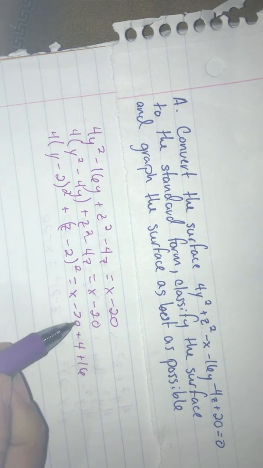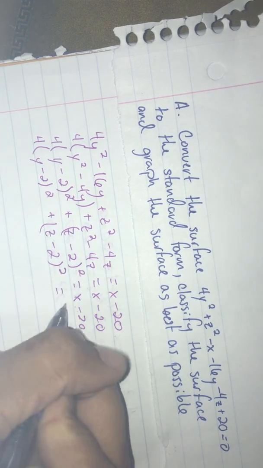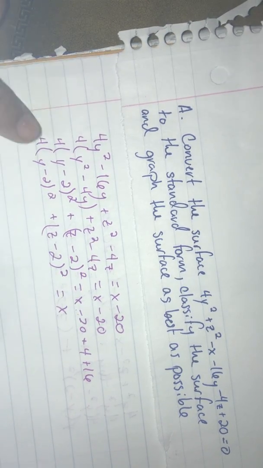So we added 16 to this one, and we added 4 to this one, so we're going to have to add those to the other side. Plus 4 plus 16. Wow, look how convenient that is. It cancels itself out. Isn't that great? So now we've got 4 times y minus 2 squared plus z minus 2 squared equals x. Isn't that pretty? This 4 right here, we don't want that there, so we're going to divide by it. Now we've got y minus 2 squared plus z minus 2 squared over 4 equals x over 4.